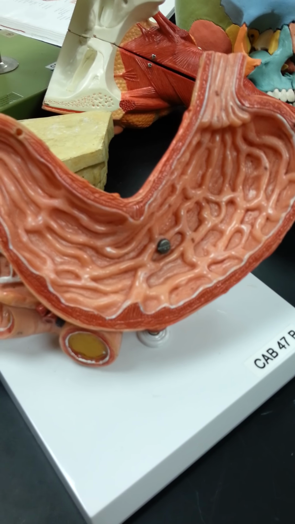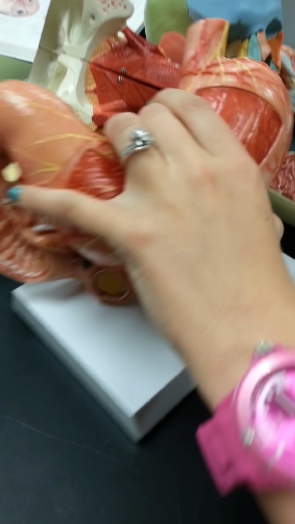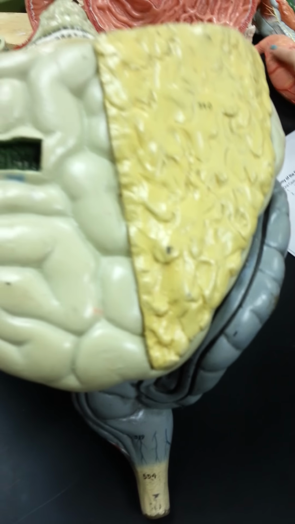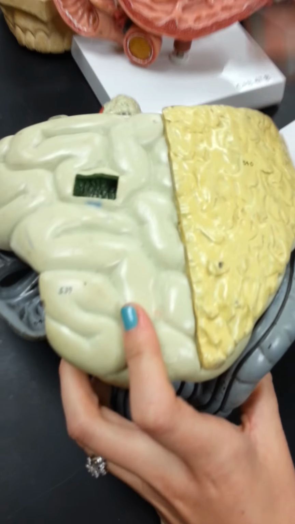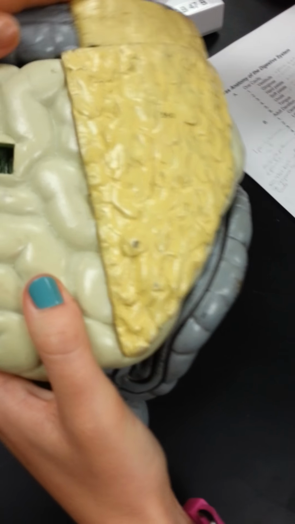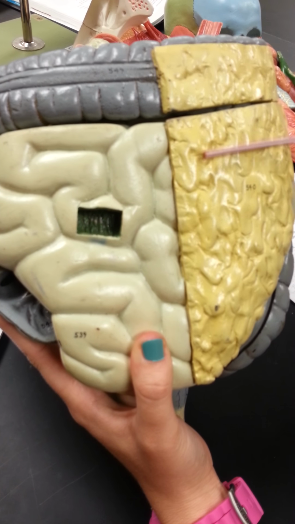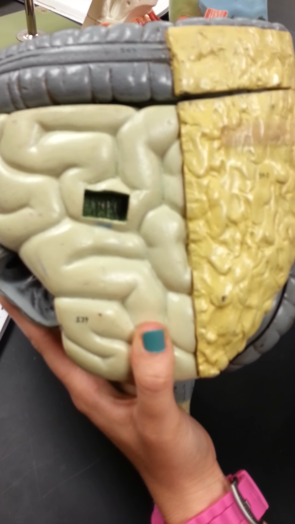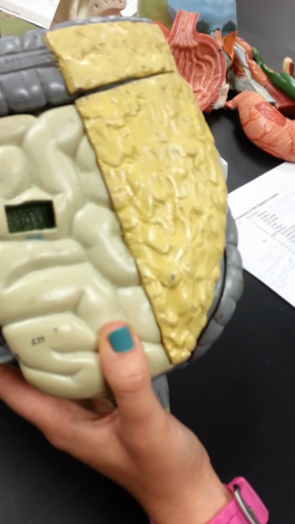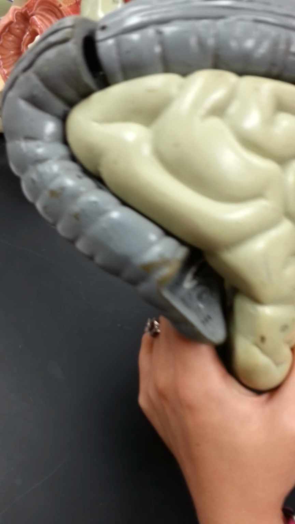Alright, the greater omentum is the visceral fat that, we're missing part of it. There it is. It's the visceral fat that attaches to the bottom of the stomach and goes down and covers the small intestines.